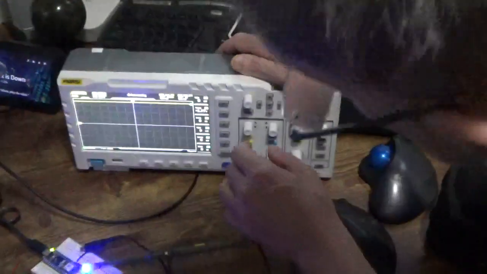There's that one. Since I built this circuit myself, it was so much easier to just add spots specifically for the probe. Now let's get this to a point where we can see it.